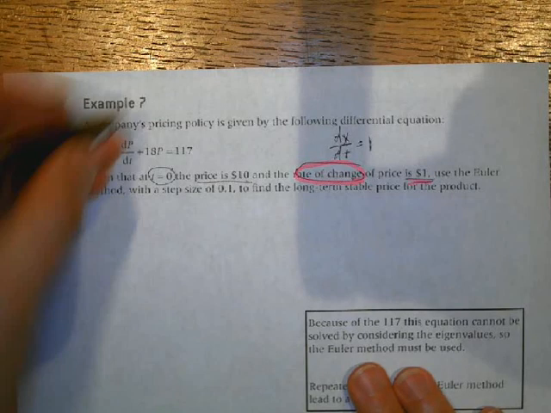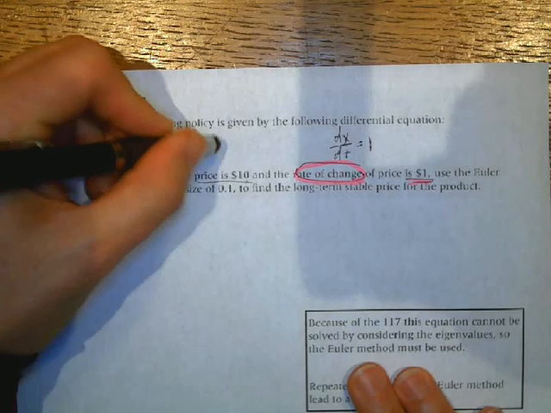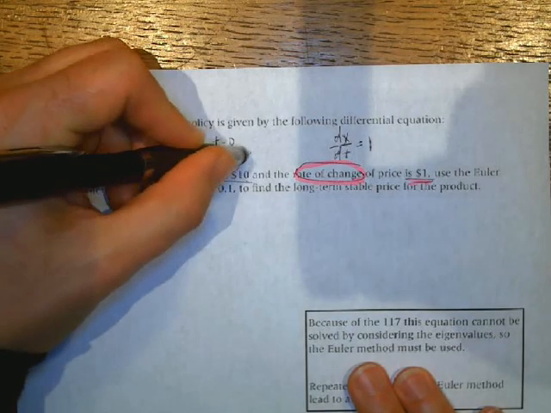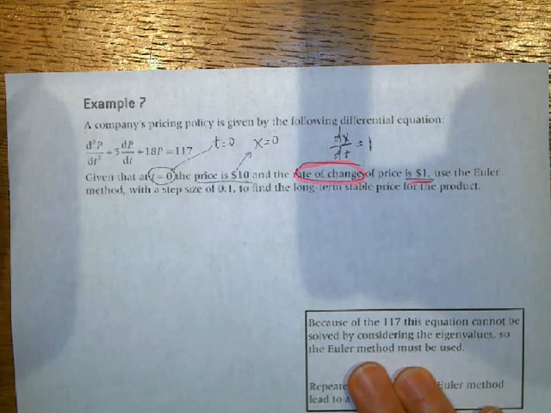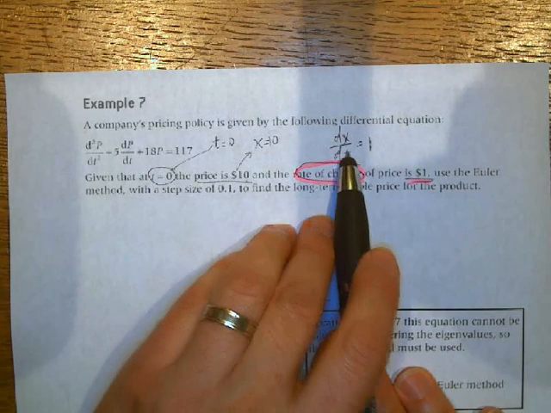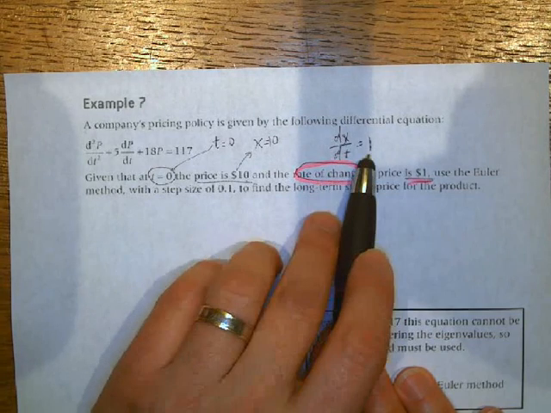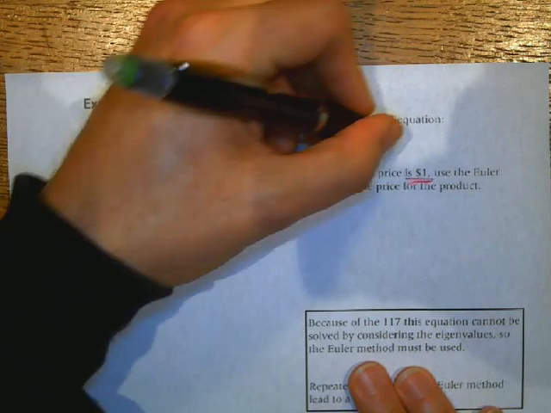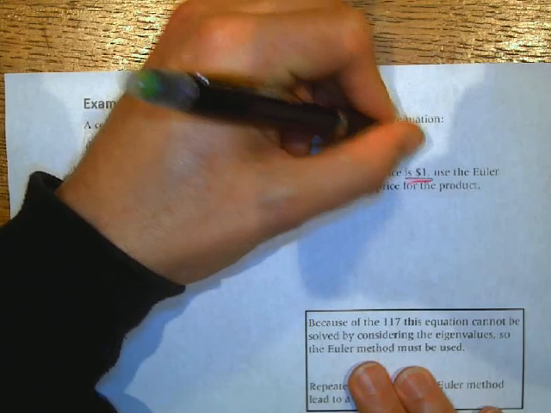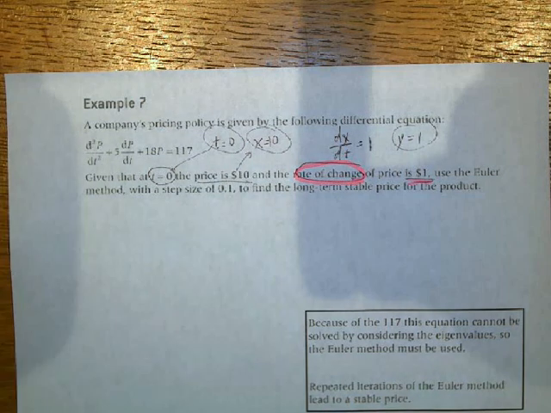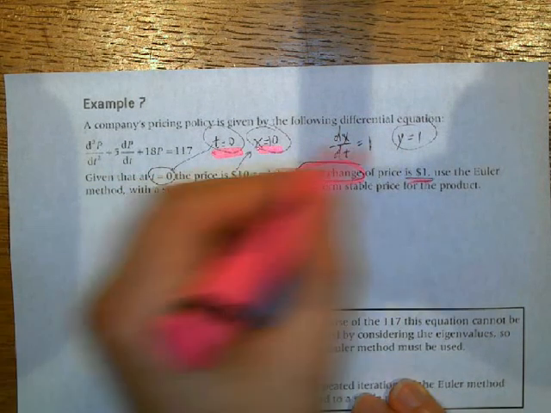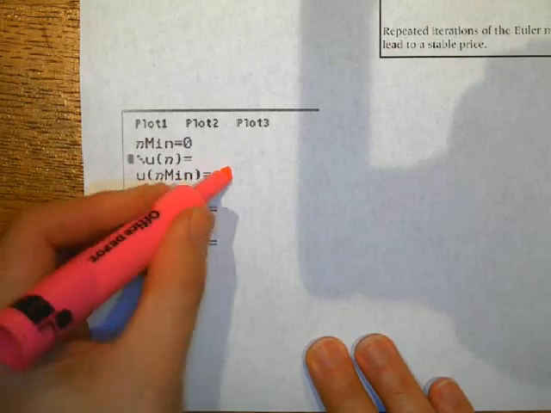Here, my initial price when t equals 0 has a price where x is 10, and then the rate of change is going to be 1. This is the same thing as y equals 1. So we're going to use this information for my initial values for calculation that we write in these spots here.